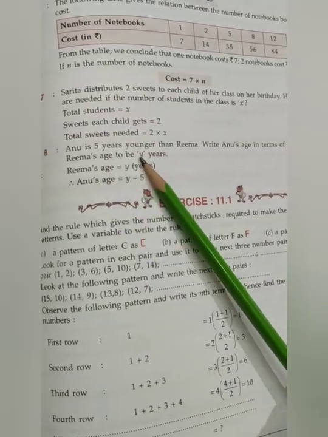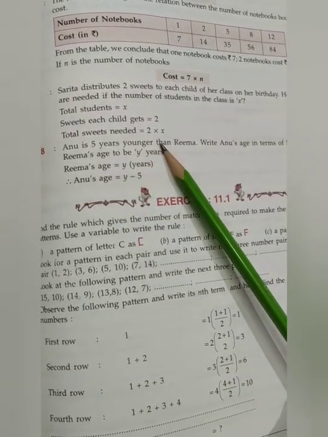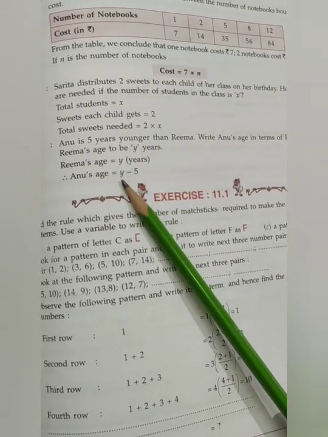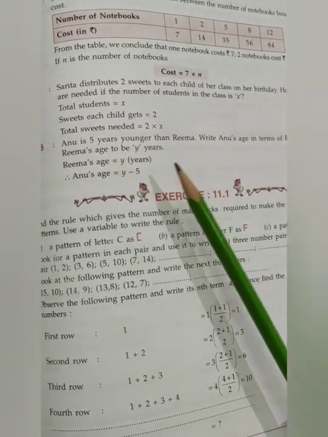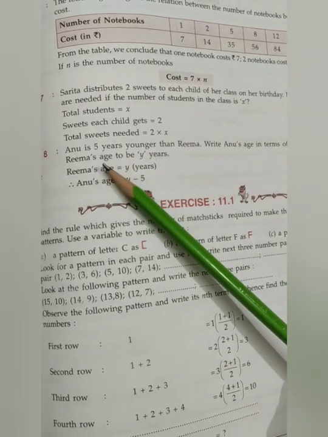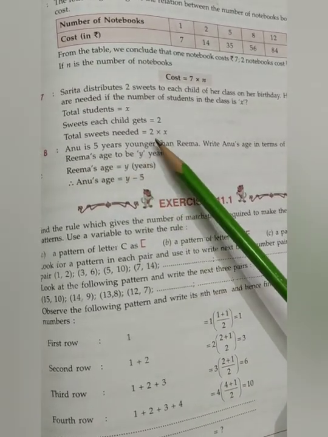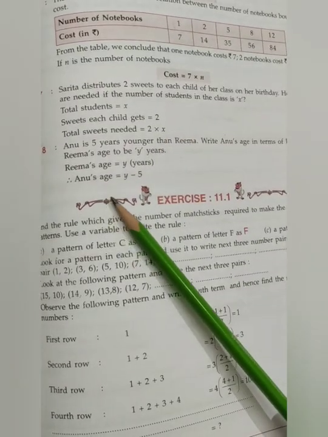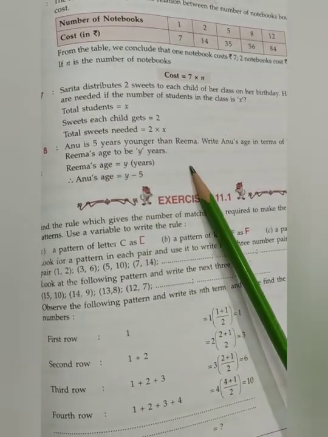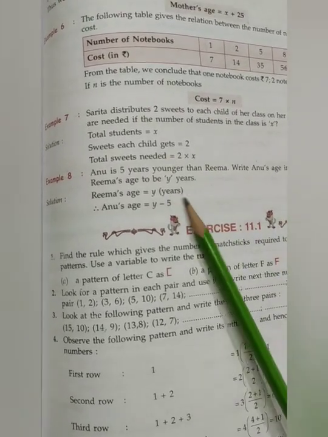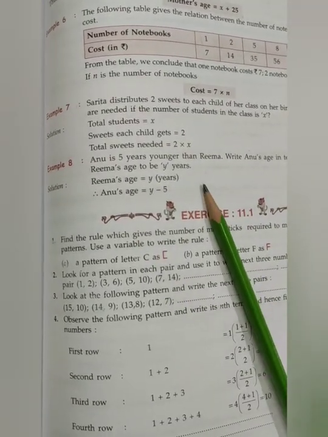Then Anu is 5 years younger, so Anu's age is y minus 5. If it were written that Anu is 5 years older, then we can write y plus 5. So these are the examples of algebra.